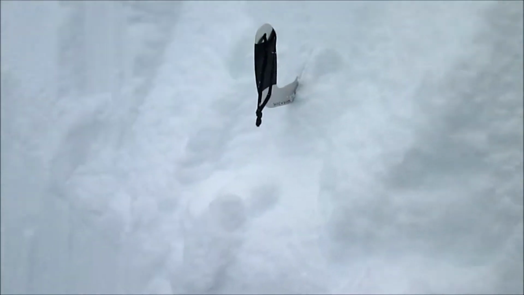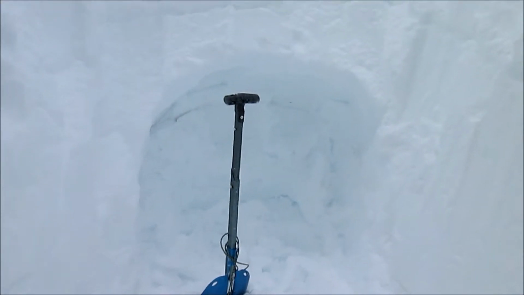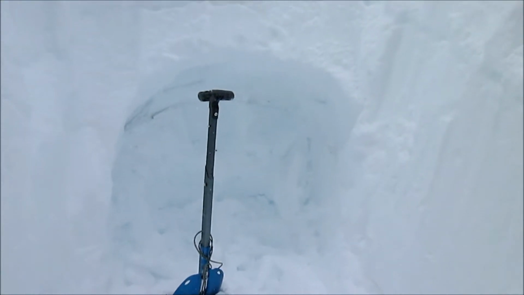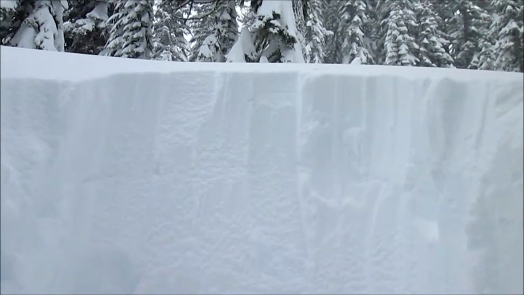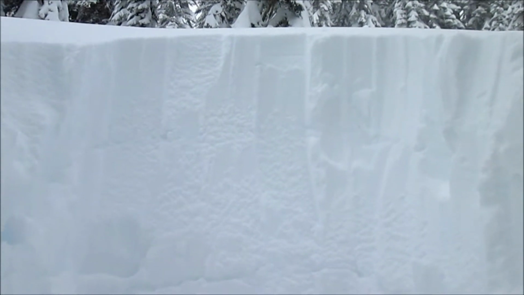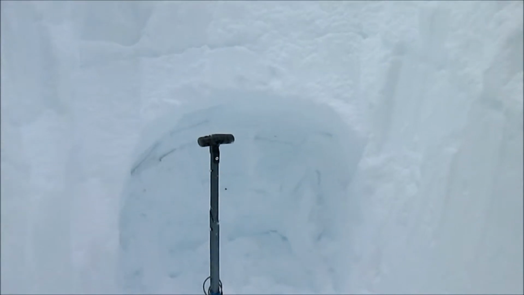So now I'm beginning to tunnel in to the side of the mountain. I want to tunnel in anywhere from 3 to 6 feet before I start digging up and creating the chamber. You want at least a foot, a little bit more ceiling space. If you start seeing blue light, no good, stop digging.